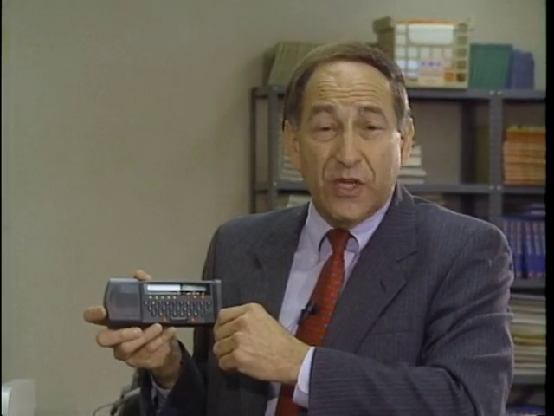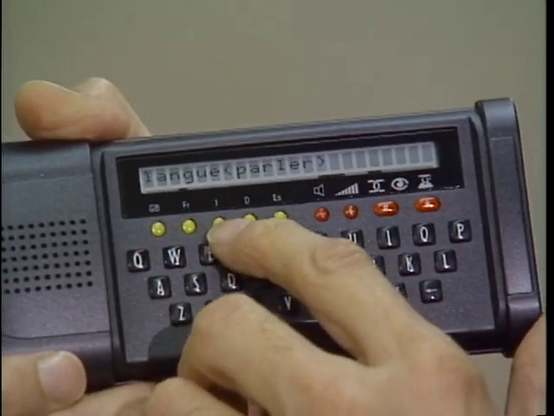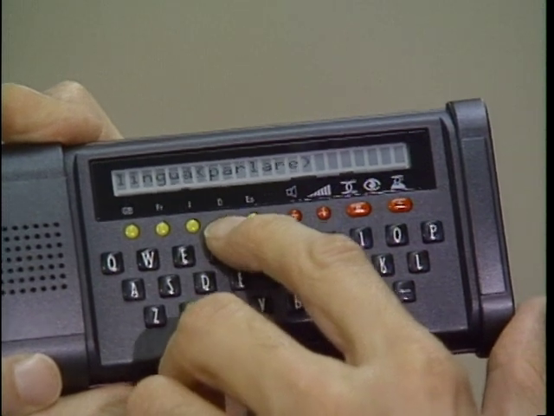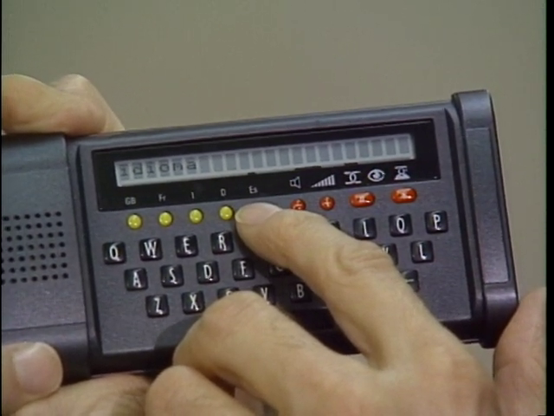Take a look at this little piece of technology, a computer I carry in my pocket. It can not only translate 65,000 words and phrases into 5 different languages, it can also speak them. Clase. Idioma. Today we'll see how computers are being used in the classroom and the boardroom to communicate with the world as we take a look at foreign language software on this edition of the Computer Chronicles.